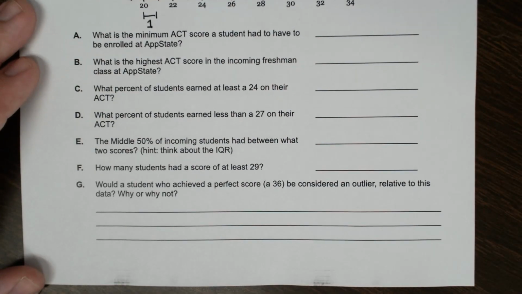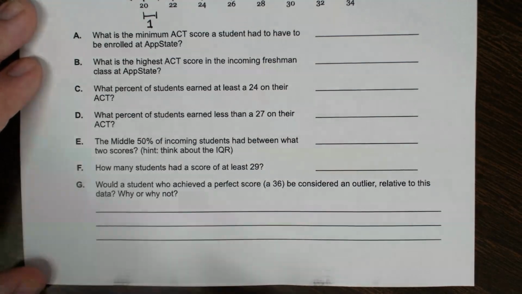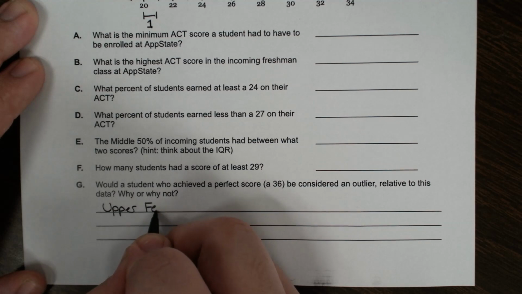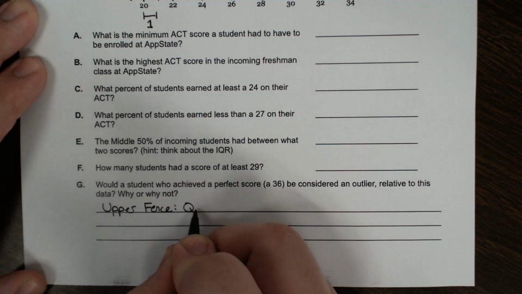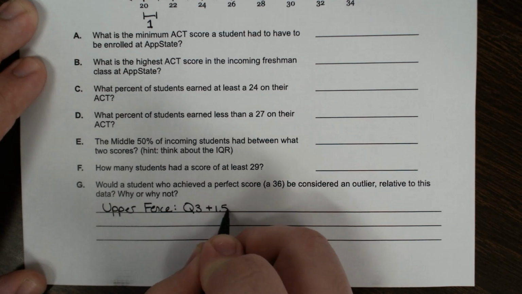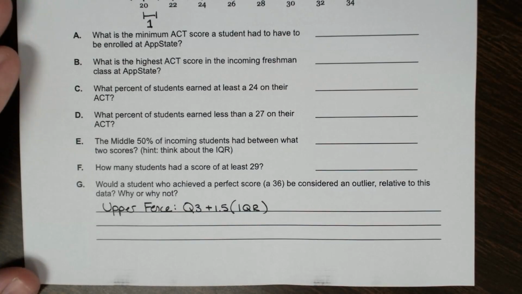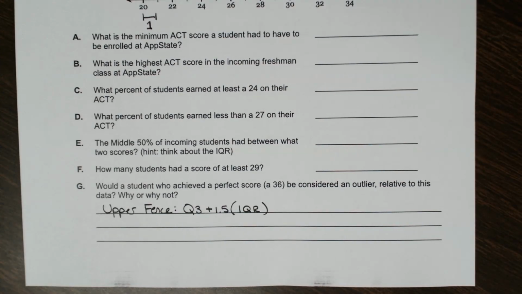G says, would a student who achieved a perfect score of 36 be considered an outlier relative to this data? If you're talking about outliers, you need to talk about fences. So you're going to need to talk about the upper fence formula. I'm going to go ahead and write it down. So if you hadn't already, write that down for G on number 2. Upper fence is Q3 plus 1.5 times the IQR. That's the formula that you need to be able to answer G.